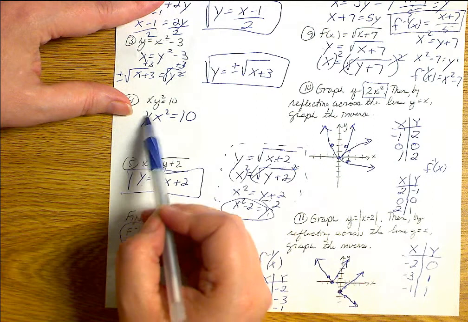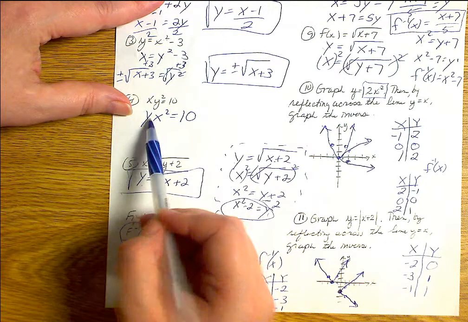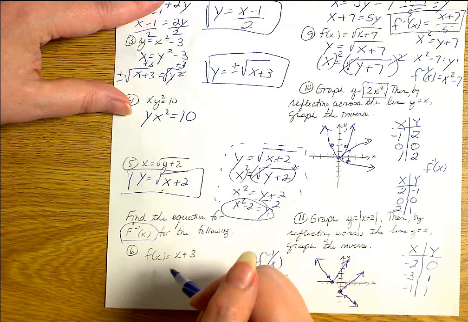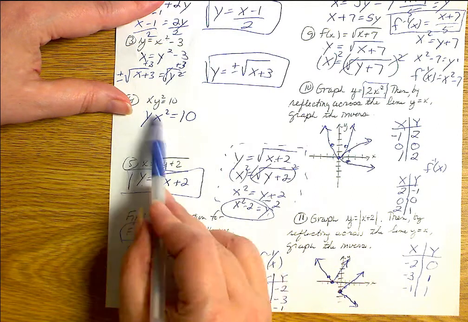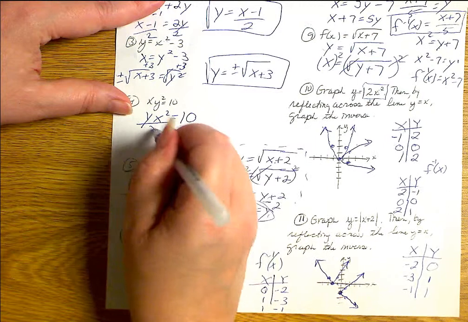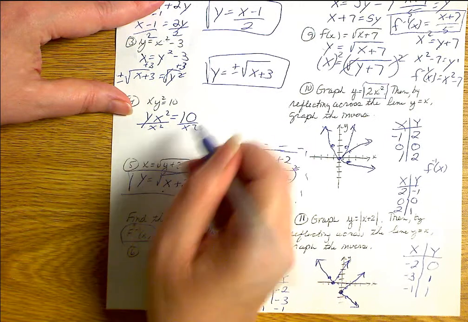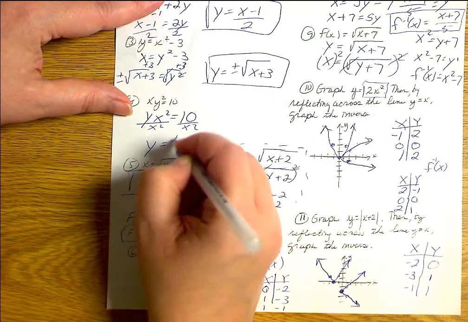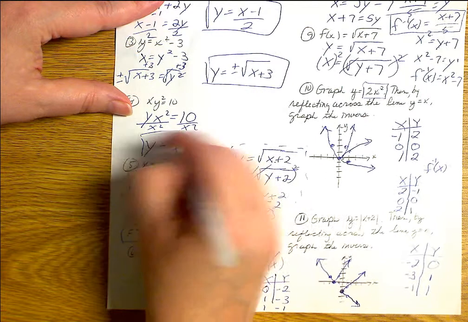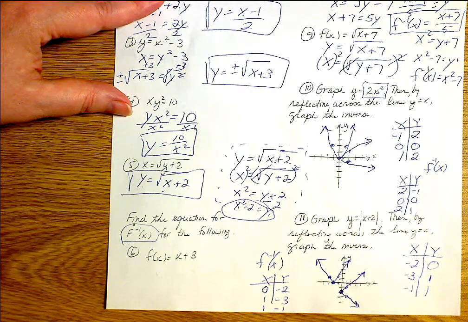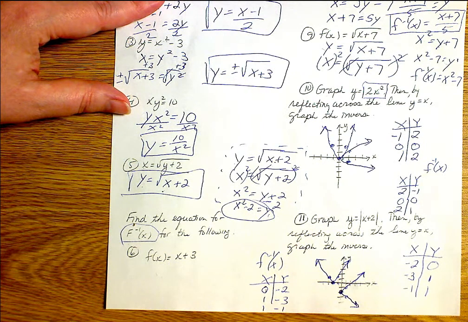So what is x squared doing to y? It's multiplying. It's right next to each other, so that means multiplying. So we're going to divide by x squared. So y equals 10 divided by x squared. And that's my answer.